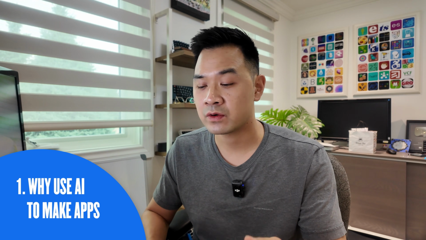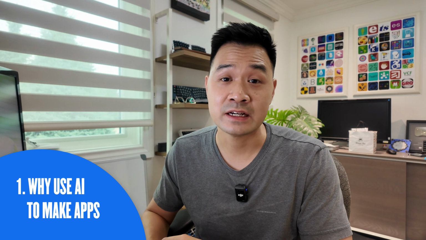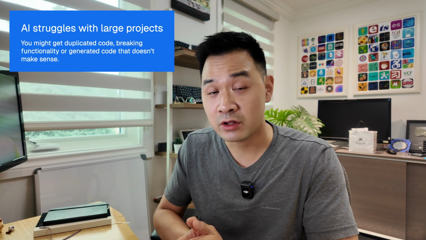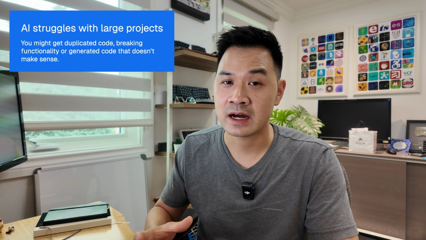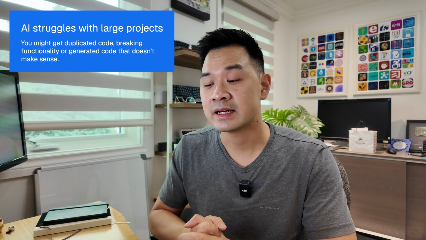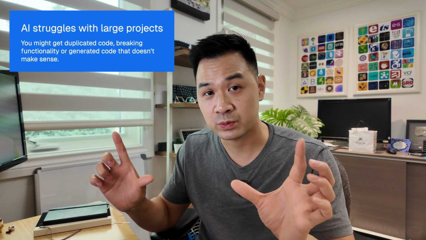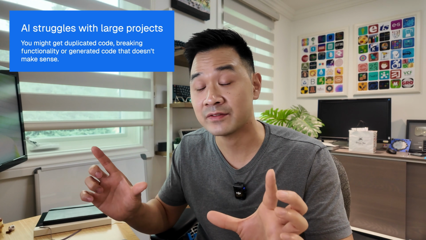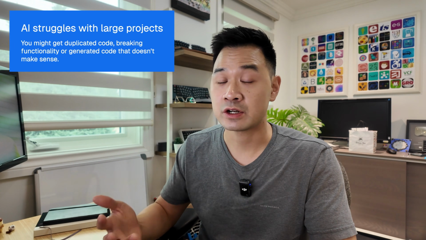So let's start with going over why AI may not be a great idea for your project, or when you may need to be a little more cautious. Number one is if you have an existing project. Getting AI to work on it may be a little bit difficult because it's going to have to understand the entire project. If the project is large, it's going to have a hard time understanding all of it, because AI models have a context window. There's only so much they can keep track of and consider when they're generating code.